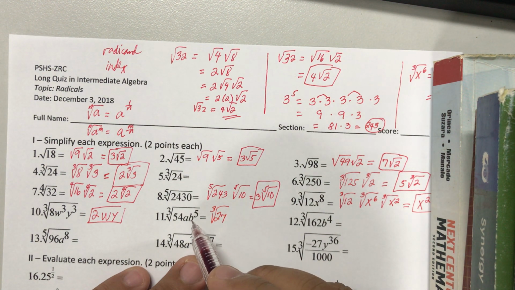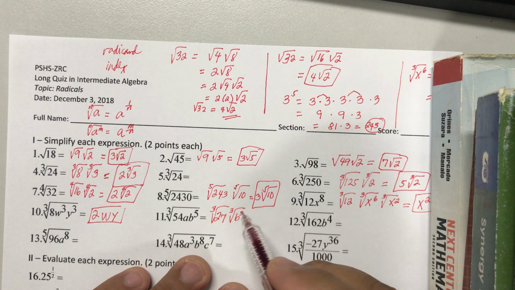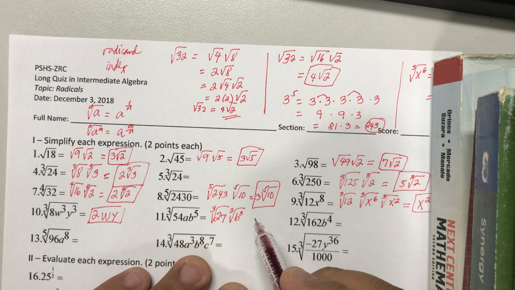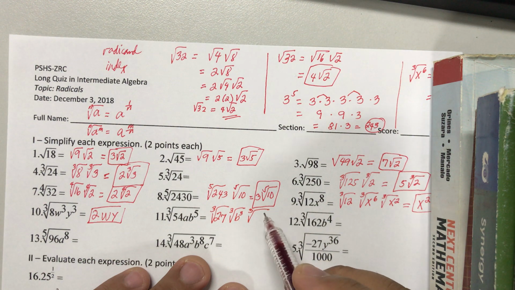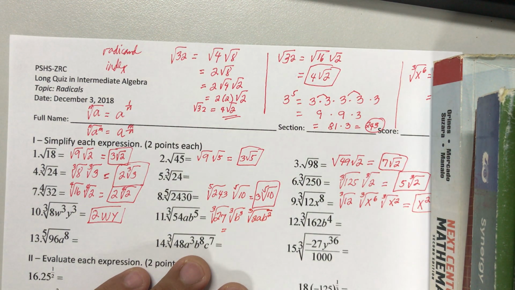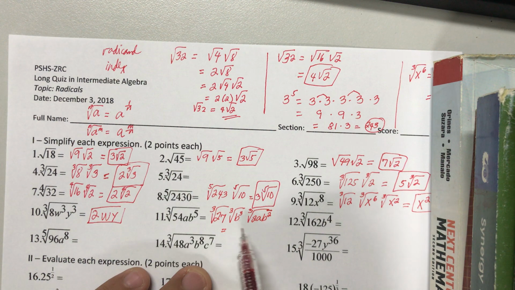On the other hand, b to the power of 5 would be the cube root of b cubed. Then, since the exponent of b in the given is 5, there is also b squared. So that would be the cube root of 2ab squared. Since if you multiply back 27 and 2, you get 54. Then a, copy. Since the exponent of a, which is 1, m in this case, is less than n, it can no longer be simplified.